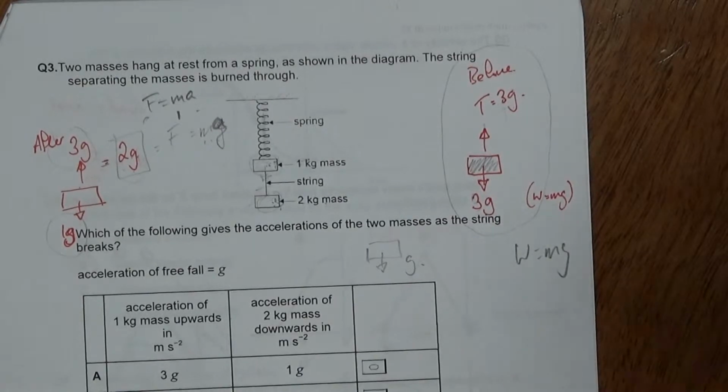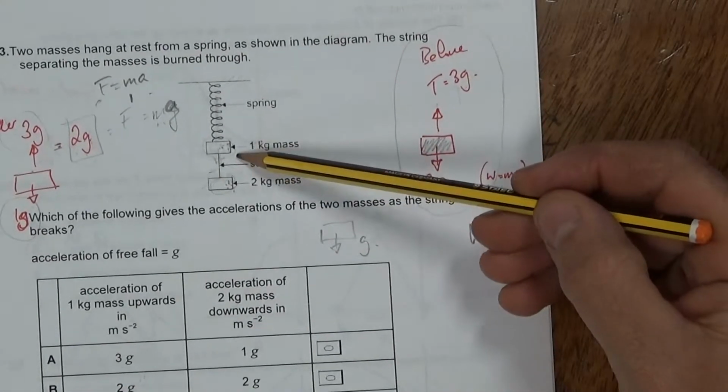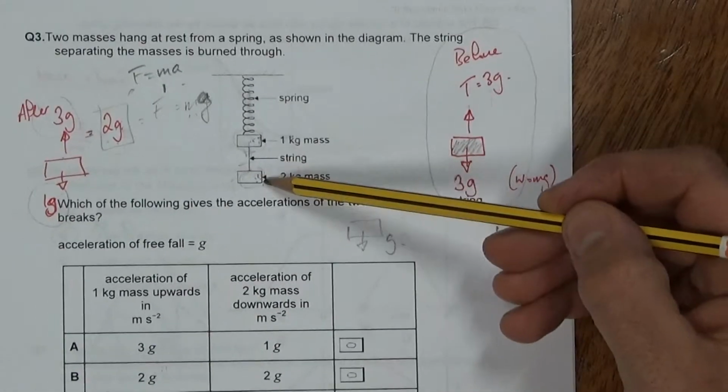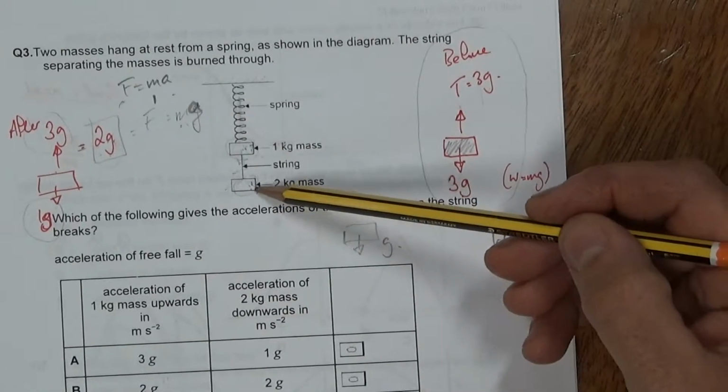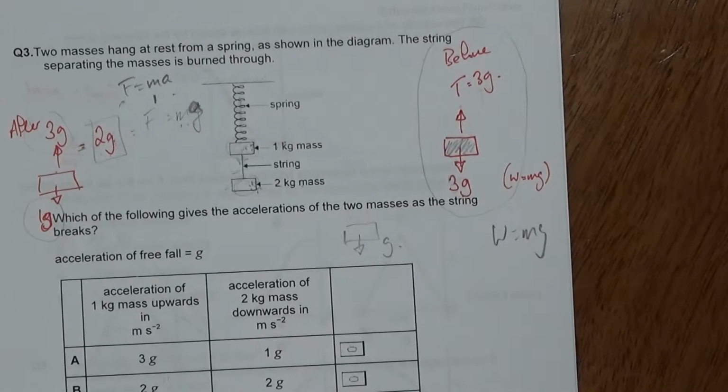This question, I love this question. Lots of things to take on board, lots of things to think about. First of all, we've got a 1 kg mass and a string, a 2 kg mass, and the string gets burnt. What acceleration do all things have when they drop? What's the rate of acceleration of anything when it falls?